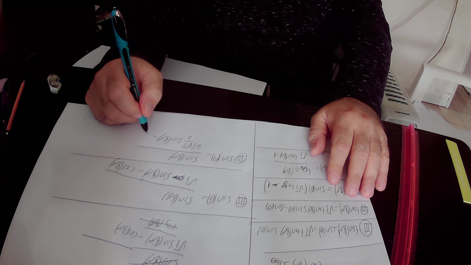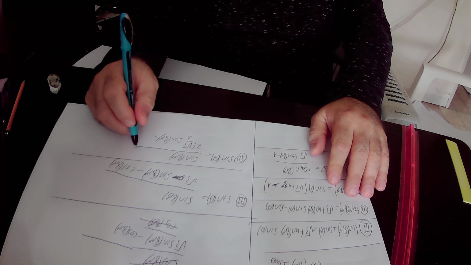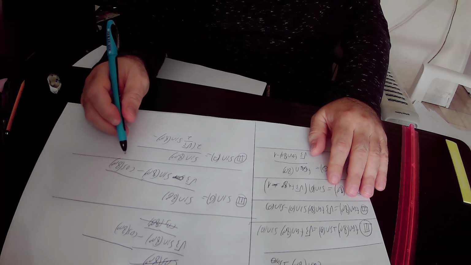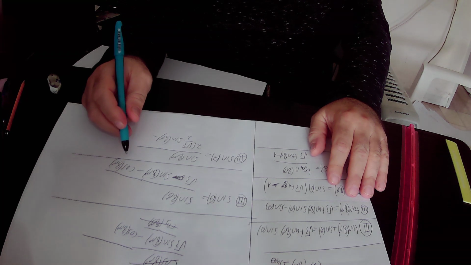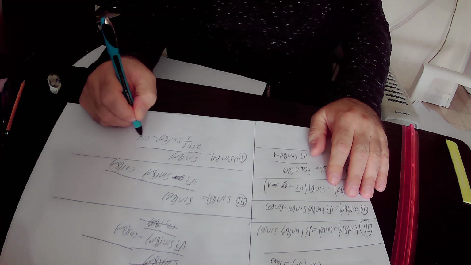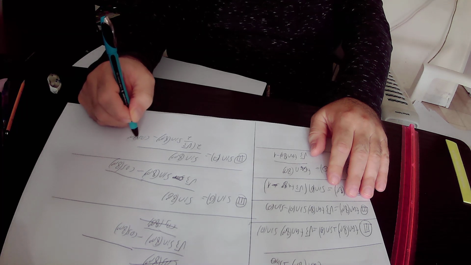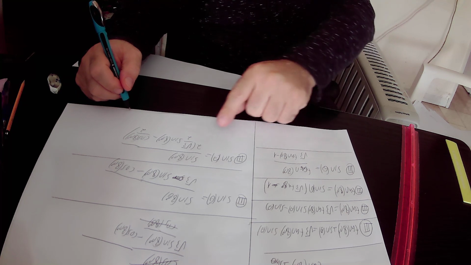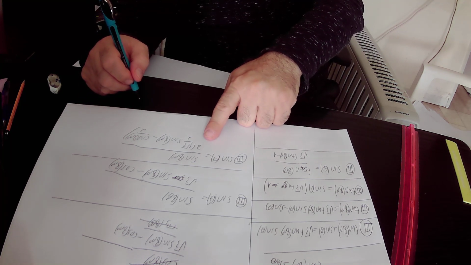One over 2 is sine 30 degrees, so we substitute. Here we will divide cosine 80 degrees by 2. And here we multiply it by 2, so we change nothing.